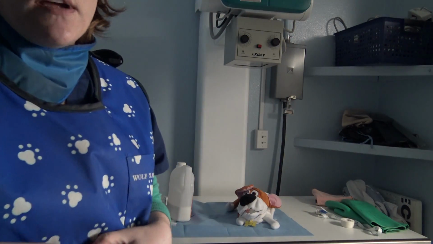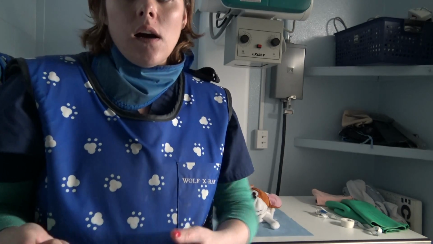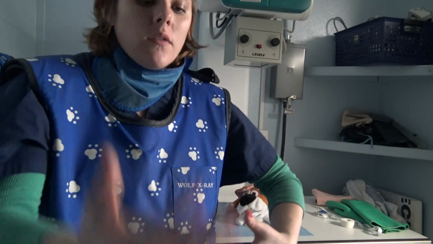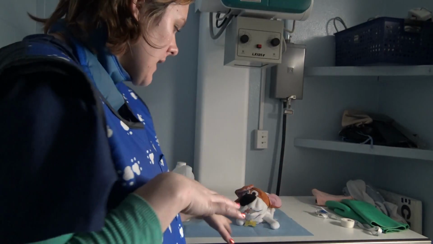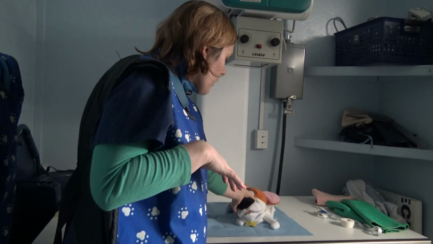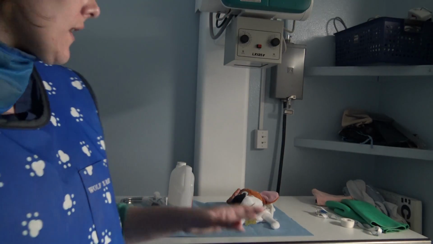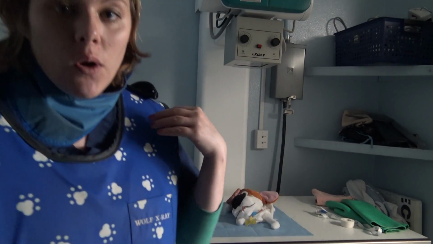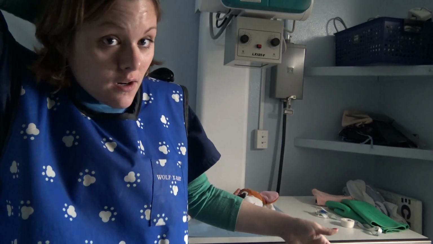Typically, if this was a real case, we have someone restraining in sternal recumbency, their left hand over the right hand controlling the head. And we typically do it on another table, not the x-ray table. In this case, I'm going to go ahead and put a protective drape down. You just want to make sure you're not getting any of the barium on the x-ray table to show up on the x-ray and cause artifact.